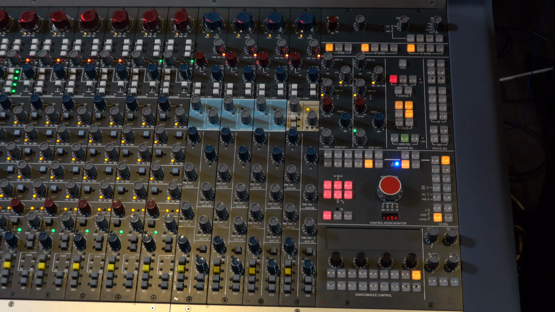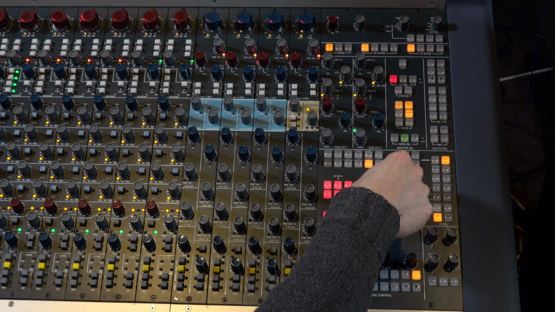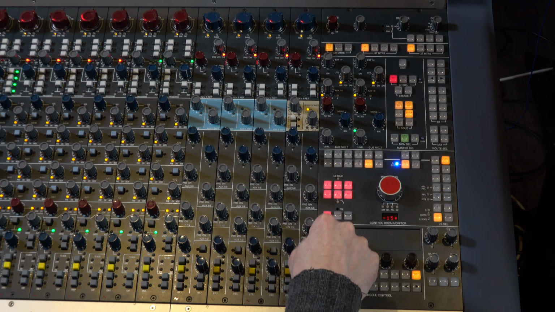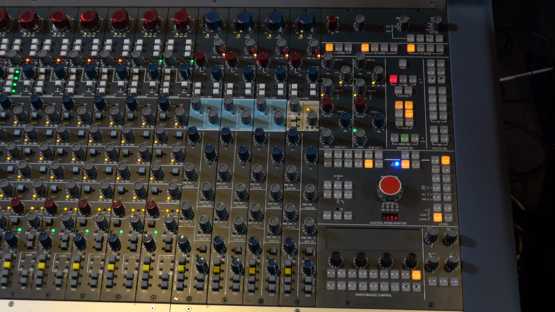The main control room level is set with a big red encoder, and the default level here is -15. Of course we can also use the cut function to mute the speakers, dim or mono our mix to hear what it sounds like in mono. Let me take you through how we use the console in our setup.